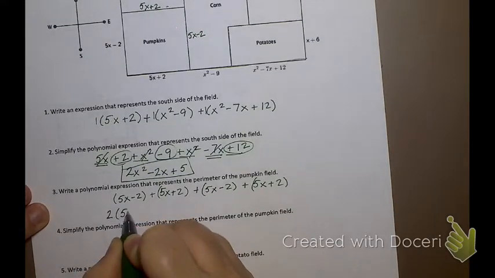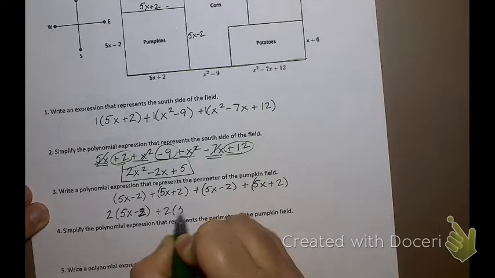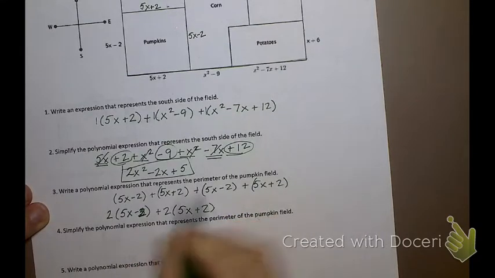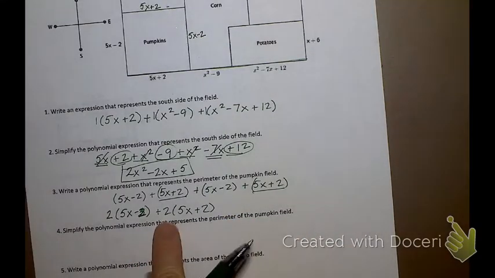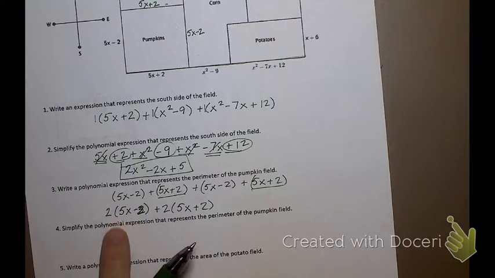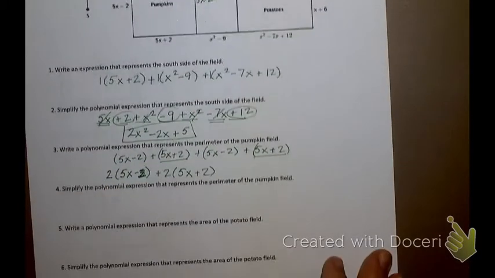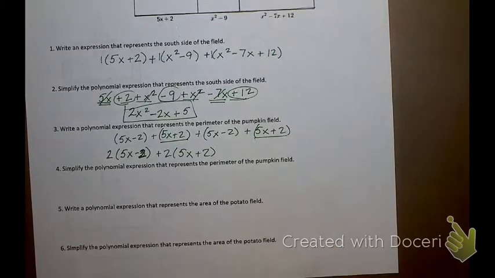So I would do 2 times 5x minus 2 plus 2 times 5x plus 2. Because 5x plus 2 happens 2 times, I multiply it by 2. Because 5x minus 2 happens 2 times, I multiply it by 2. That's another way I could express the perimeter. Okay? What does number 4 say?